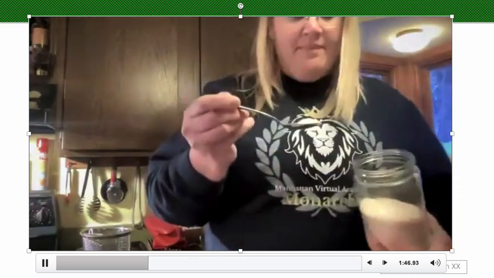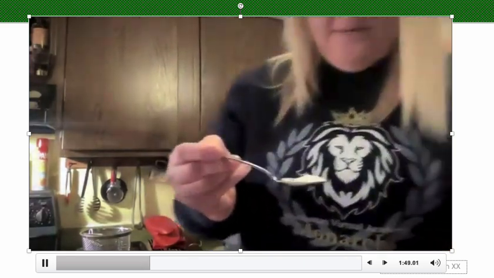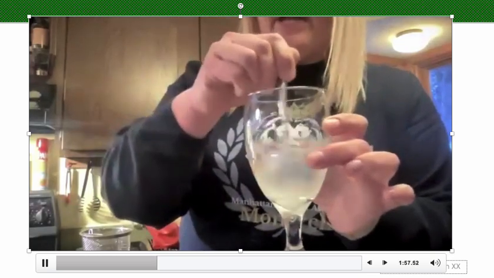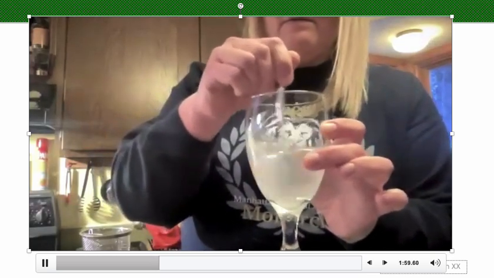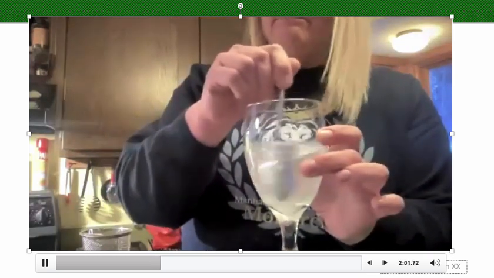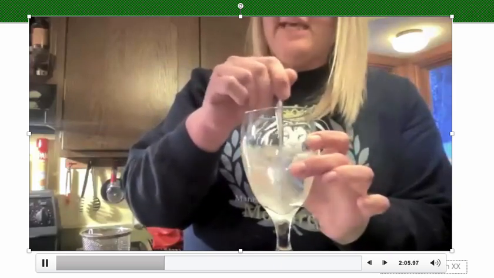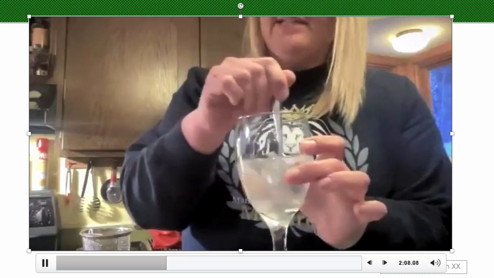We're just going to scoop some into my cup and we'll see what happens. Here we go. Goes in. I can see it here on the bottom. If I stir it, I see it looks like it is dissolving.